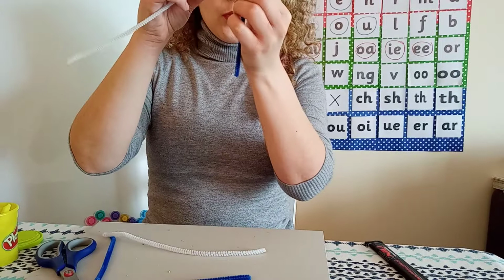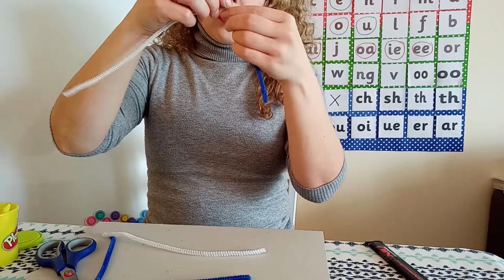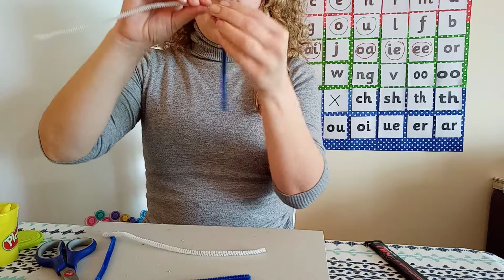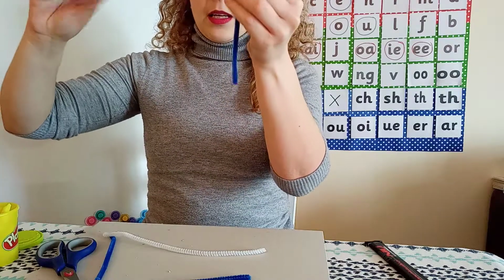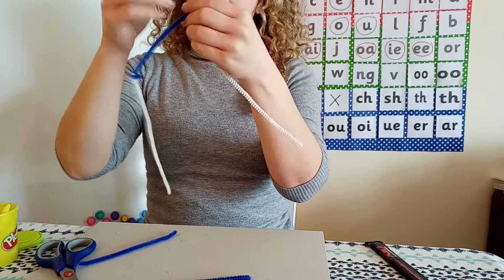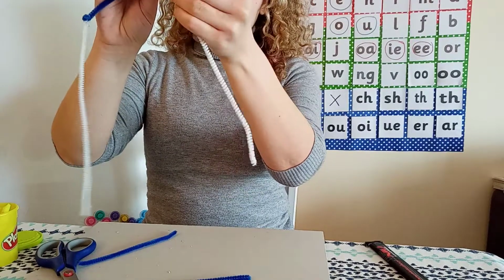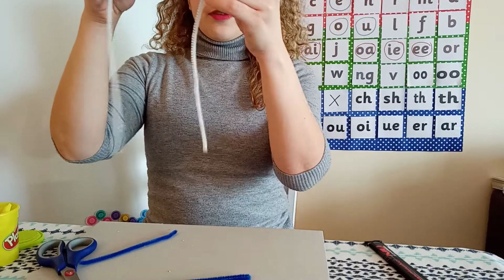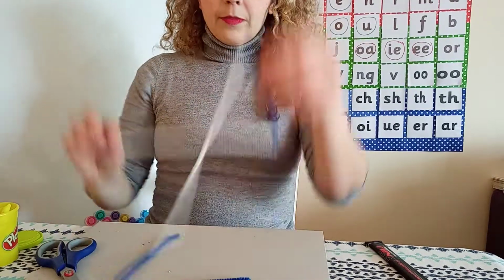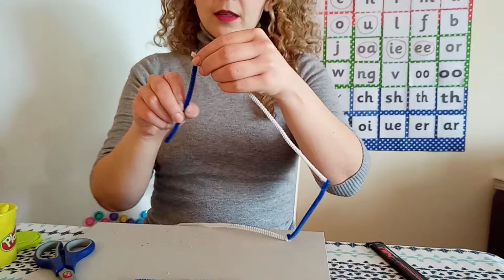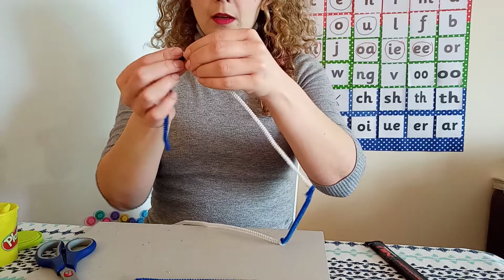So what I'm going to do is crisscross this a little bit, but then I want to make this angle like this. And then here as well, crisscross a little bit. Yeah, tie them together. Ta-da! And then on the other side, crisscross.